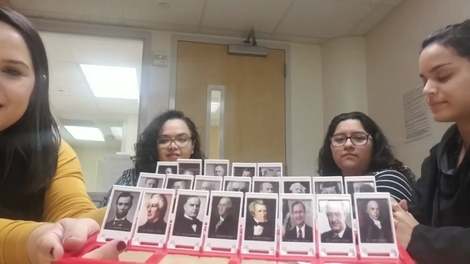Okay, so this is the board, the boards. Each of them has a president. And the original one they come with these, which are little faces, okay? So we replaced these for the presidents that are on those cards.